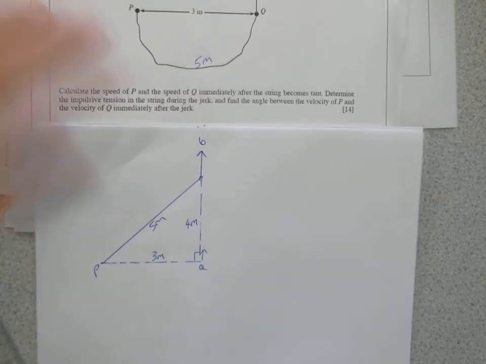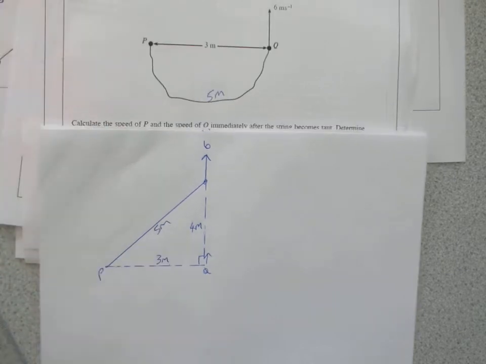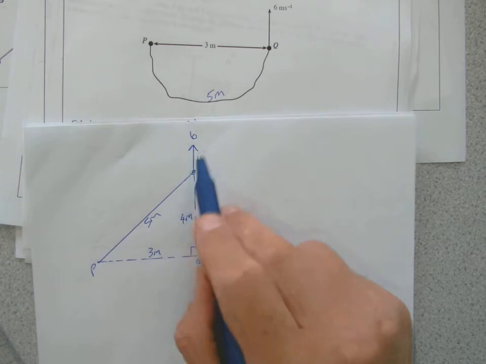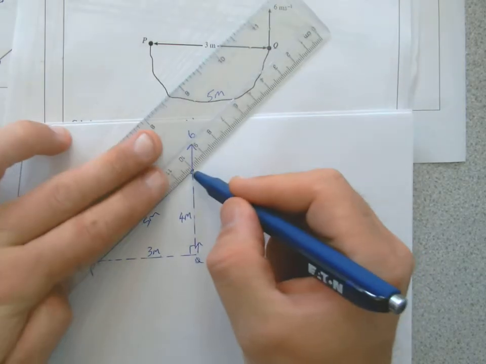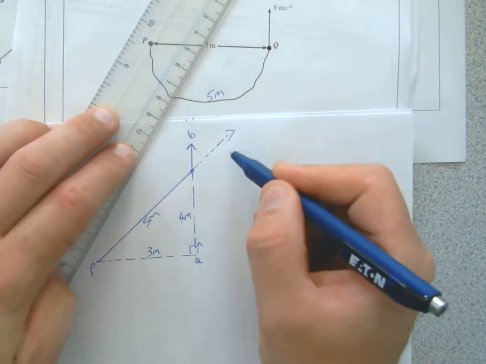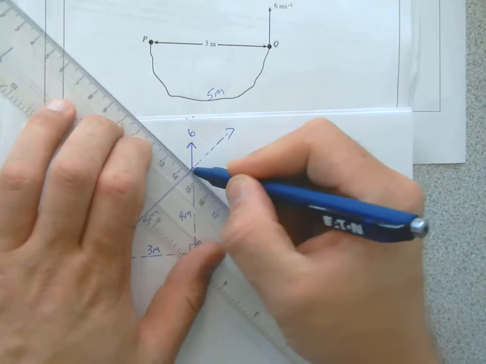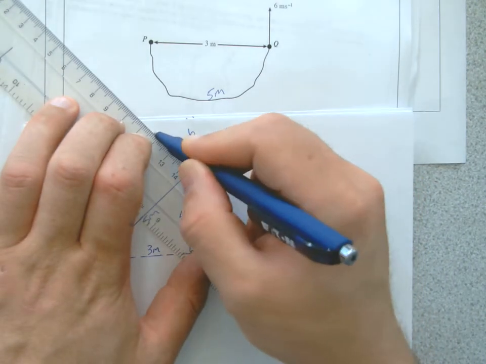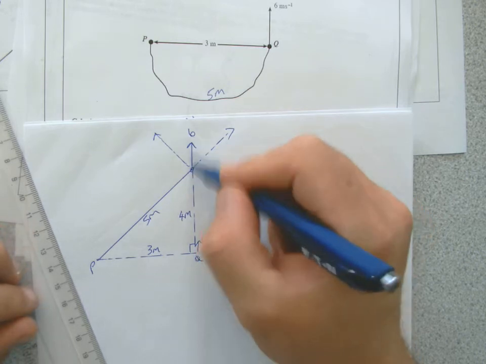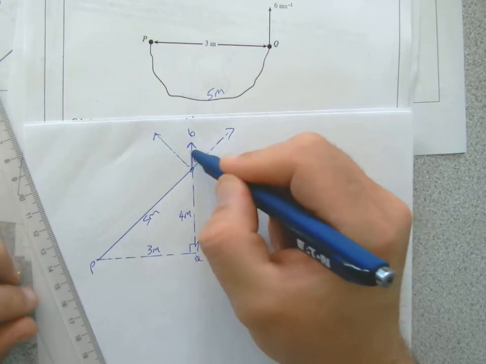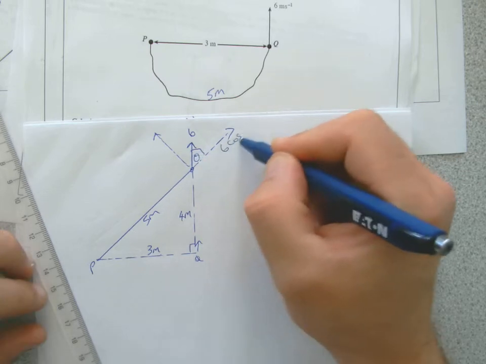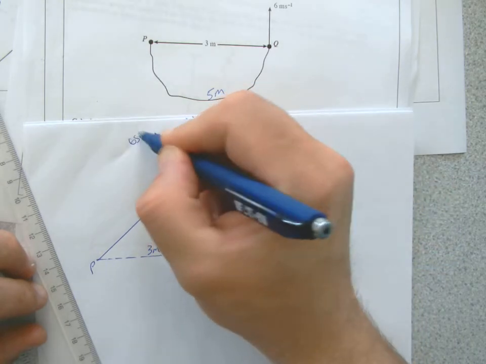Now, when it comes to part A, it says calculate the speed of P and Q immediately after the string becomes taut, and so on. You need to be able to resolve along the direction of the string. This 6 here is not really going in that direction, so we need to get components along that string, and perpendicular to the string. So we can call this angle theta. Now this is going to be 6 cos theta, and this is going to be 6 sine theta perpendicular to it.